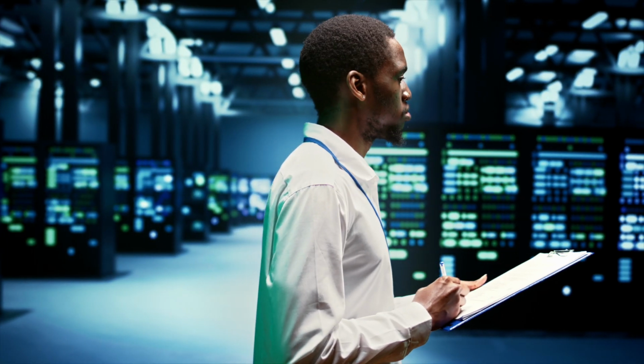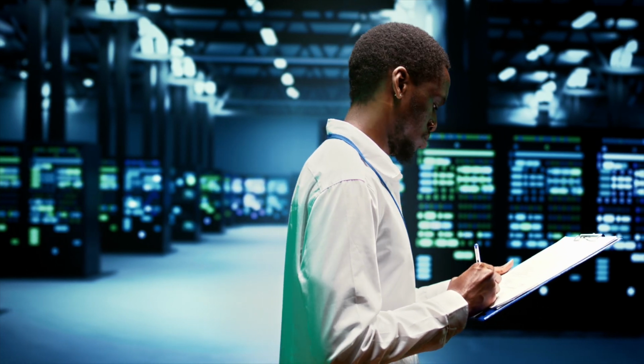Many industries require immutable backups as a regulatory compliance to ensure the integrity of data over time. Immutable backups make it much harder for ransomware attacks to compromise backup data, as it is inaccessible for modification.